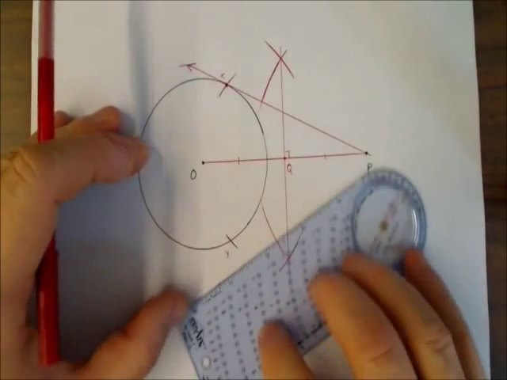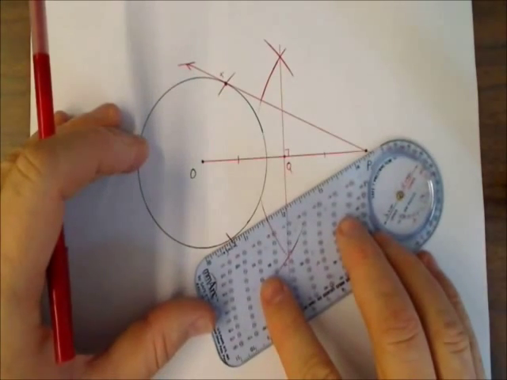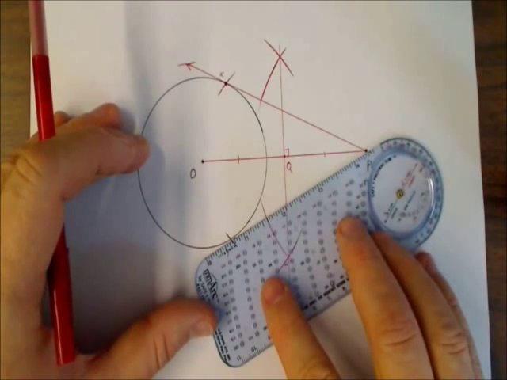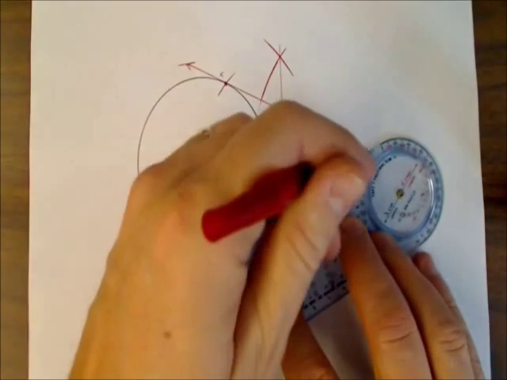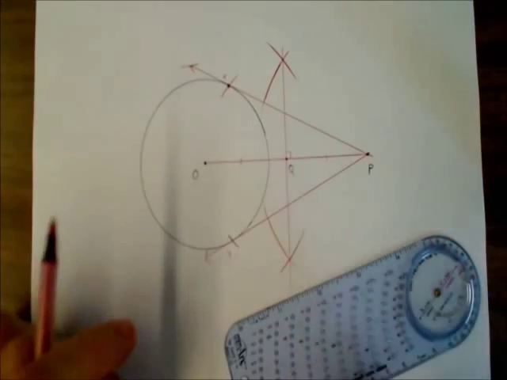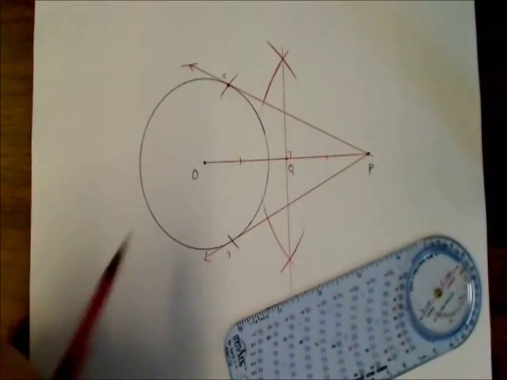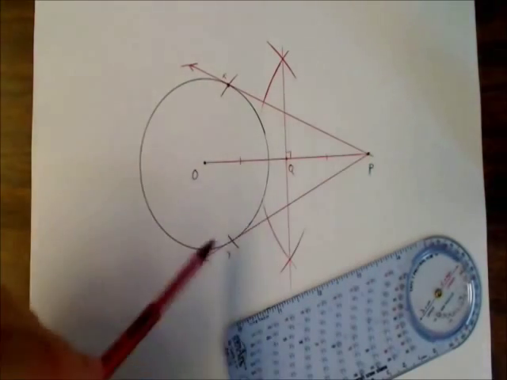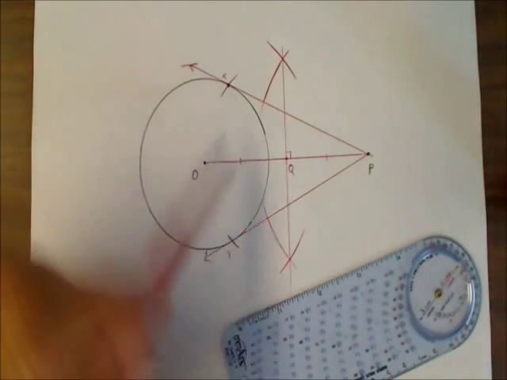If I chose to make the tangent down below, then I would use point Y, and you can see that that line is also tangent. So if there's ever a point that's not on the circle, you can always draw 2 tangents to the circle, and that's how you do it.